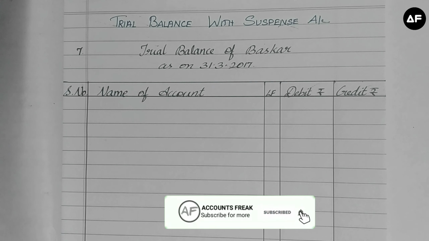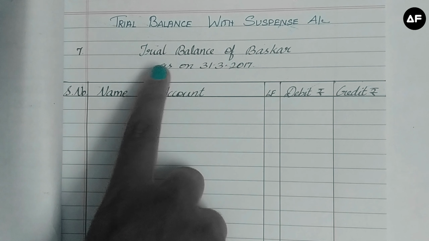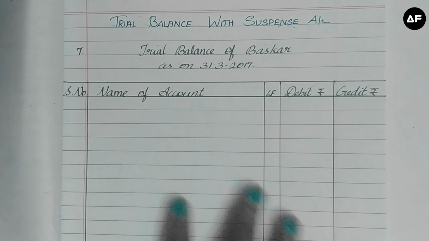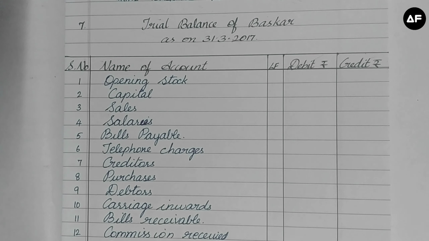Prepare the trial balance of Mr. Bhaskar. So I've written down here trial balance of Mr. Bhaskar as on 31/3/2017 and the format of the trial balance is ready. So next step, I'm going to write down the items. There are 16 items given again. So I'm going to list out those items and get ready to put the values into the debit and the credit. The items are listed out and ready.